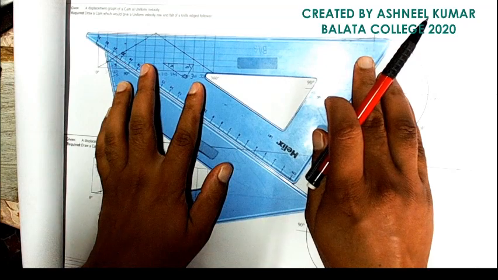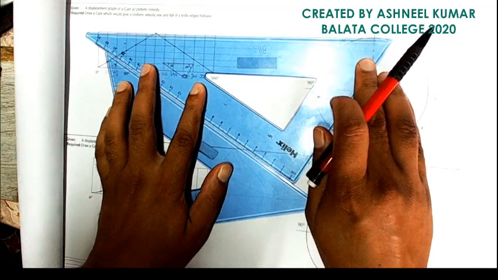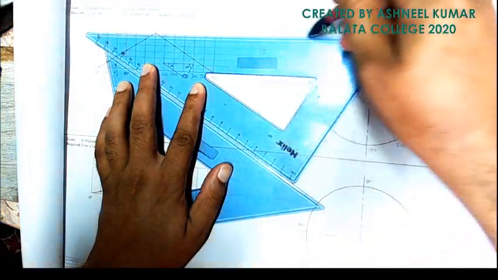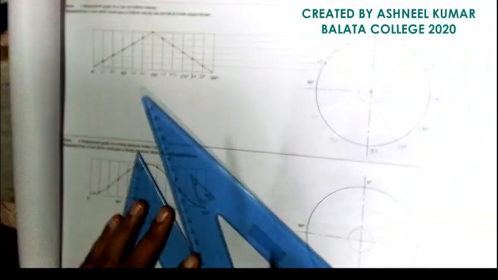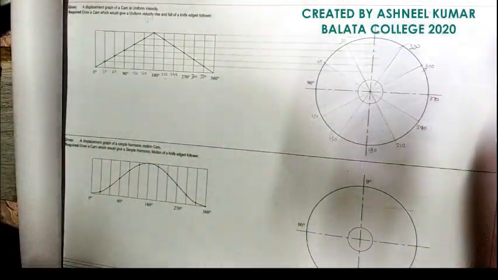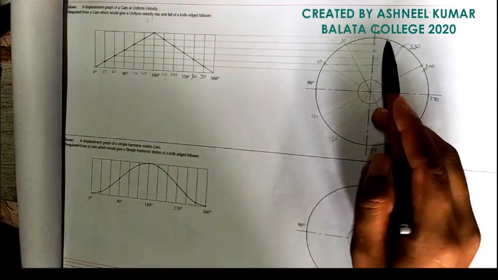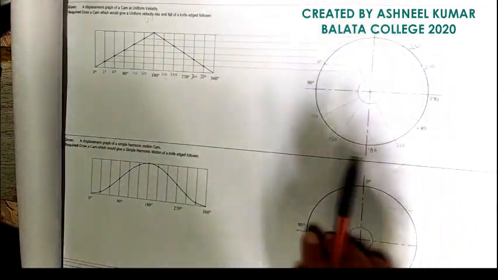Right, in this case the last point is touching the outer circle there, so this means for 180 the point is going to lie on that circle.